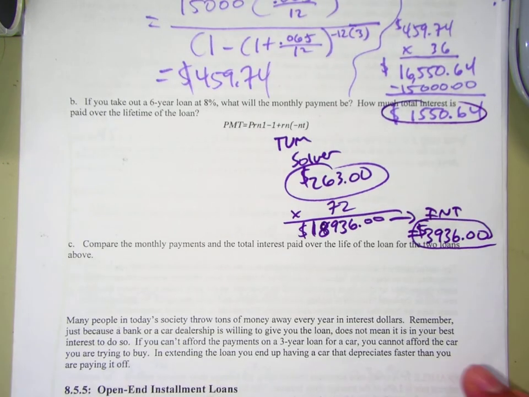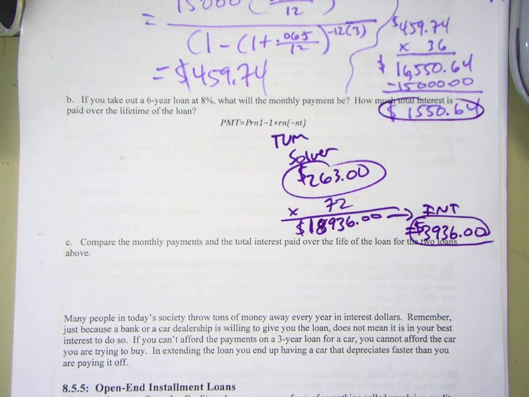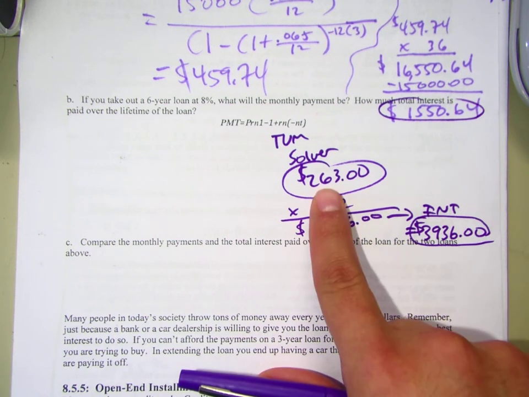Okay? This is why sometimes people get themselves into trouble. Okay? They go to the car dealership and they're trying to throw some things at you. And they're like, okay, well, what about this offer? What if we paid off in 6 years with this rate, and then they show you this? Would you rather pay this amount or that amount?